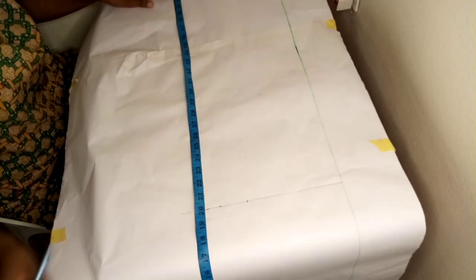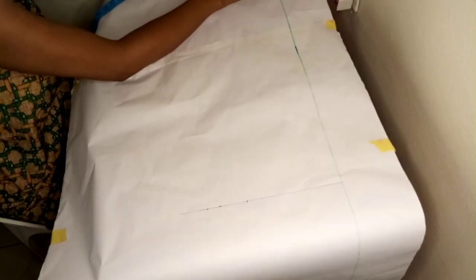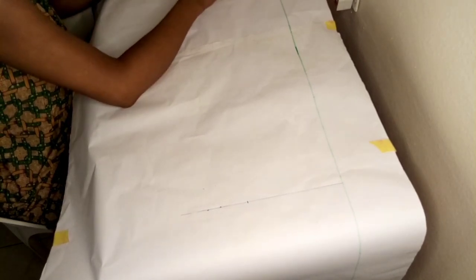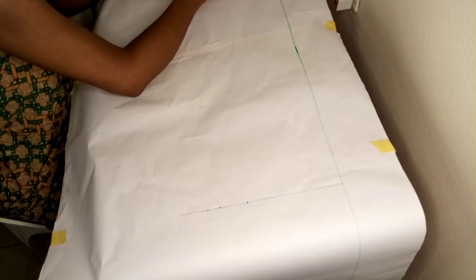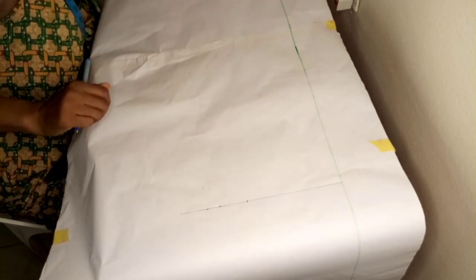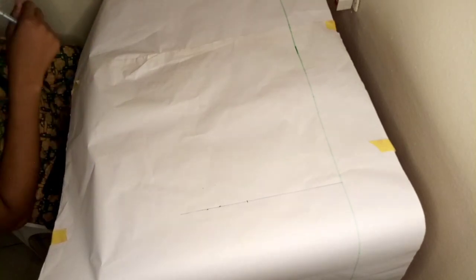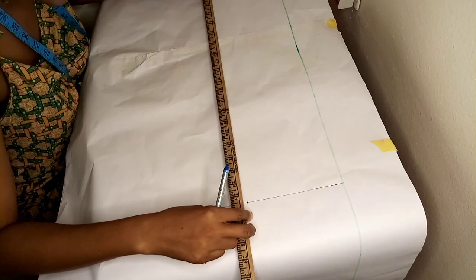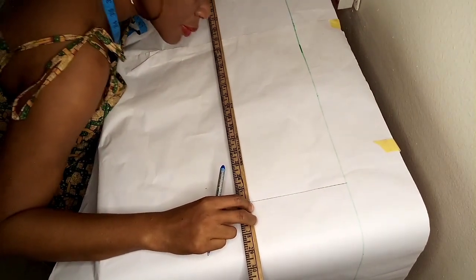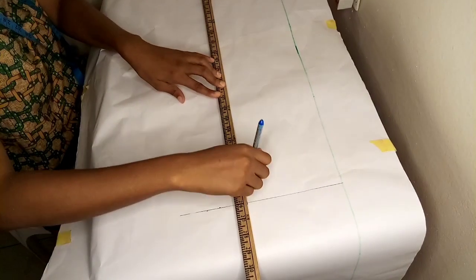So it's above 43. My length is above 43. It's 45 I use. I'm going to put it here. The half. This is where our straight ruler comes to play. So I'm going to connect the line, making sure it's a straight line.